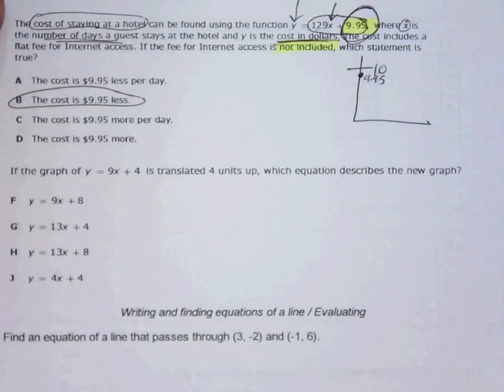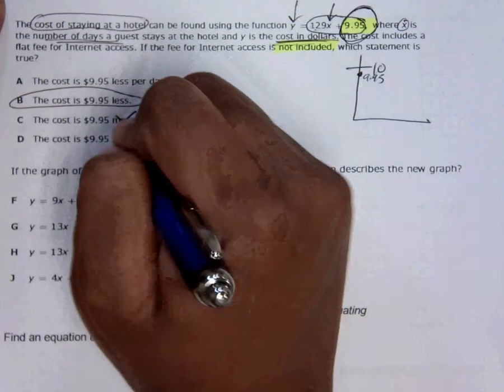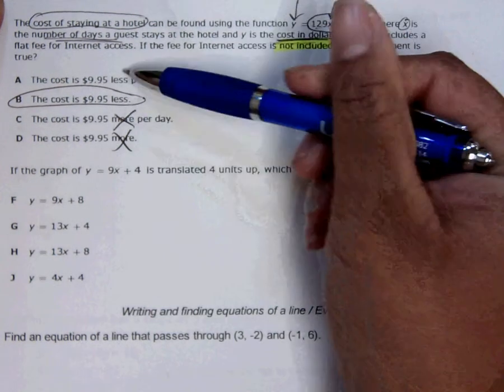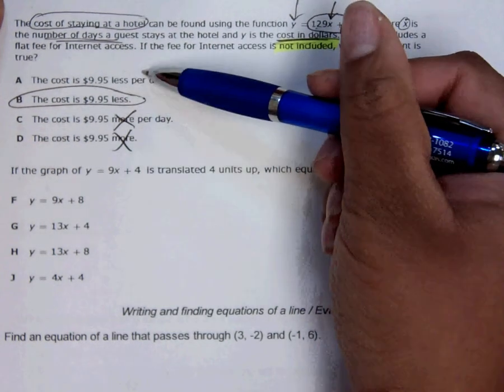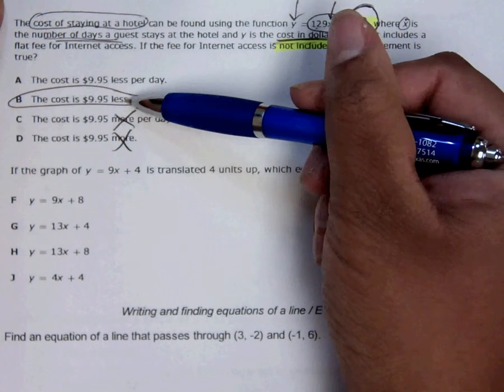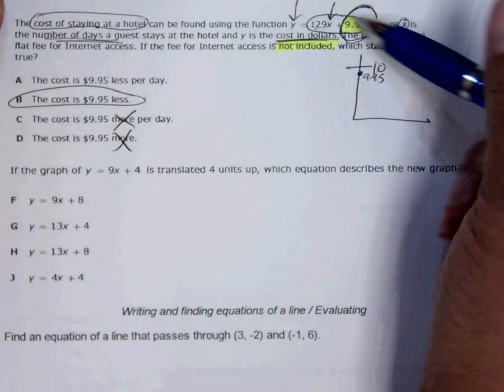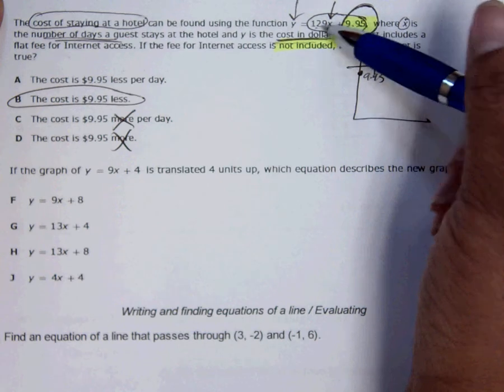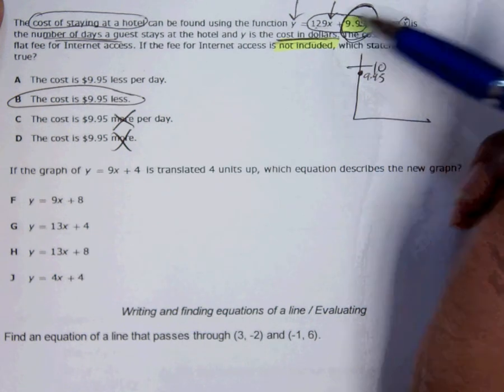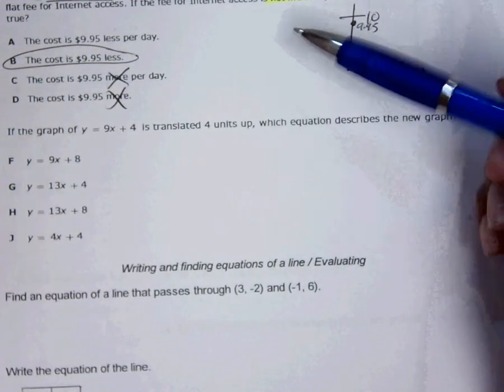So the answer has to be B. You can eliminate C and D because they both say more, and these two say less. So is it per day or just all together? You're just going to take $9.95 off, and you're not going to adjust what's happening per day at all, because it didn't change the $129. Which helps us to work this next one.